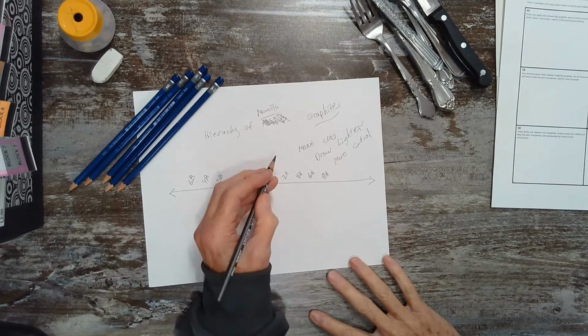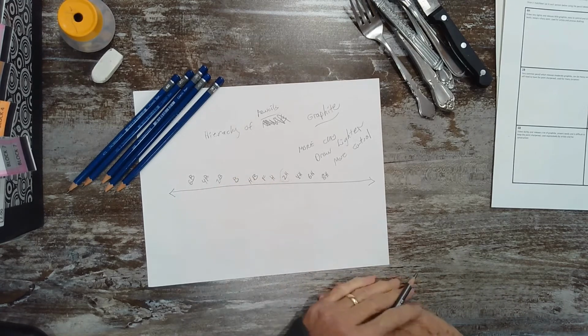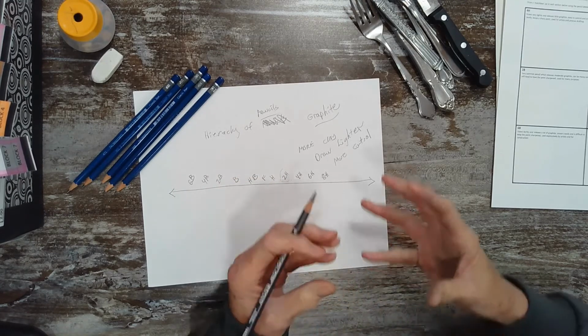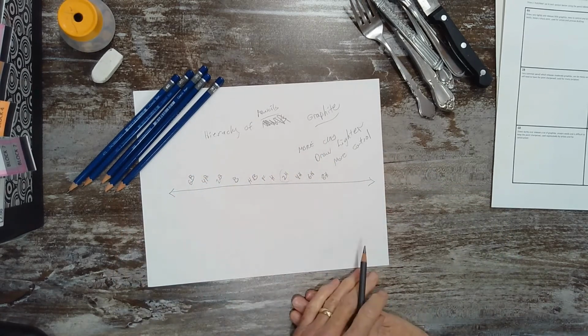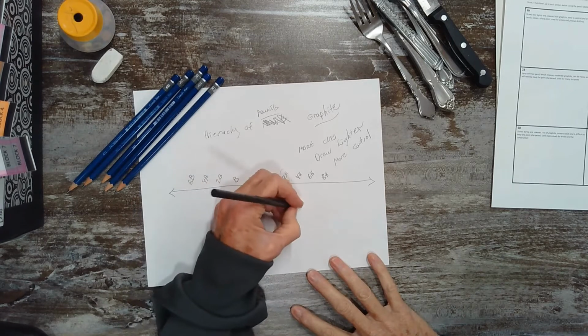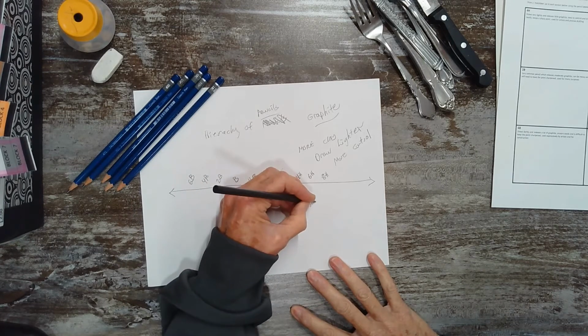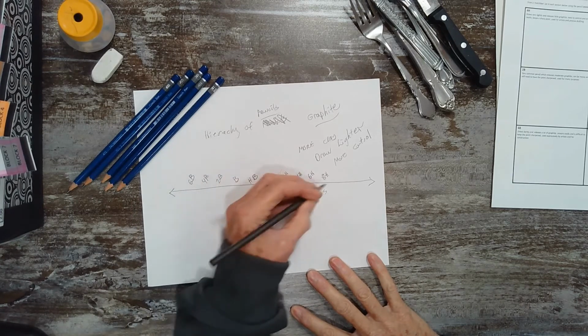So when you have an H pencil, it has clay in it. It kind of has filler, but it's fired tighter, so you have a lot more control. People who would use this type of pencil would be people like engineers and drafts people and so on.